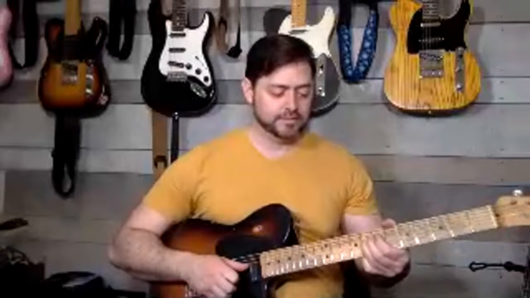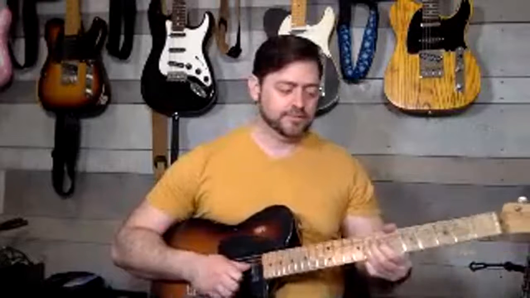If I was doing a step and a half, it's kind of hard, especially on 11s, to bend a step and a half right there. So that's how you practice it. Use one reference note, go ahead and play little licks like that.